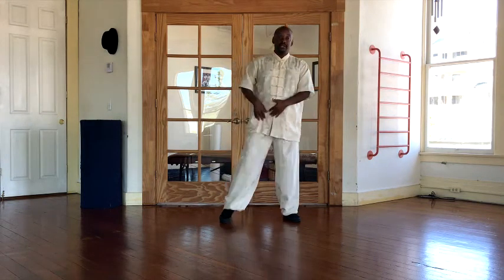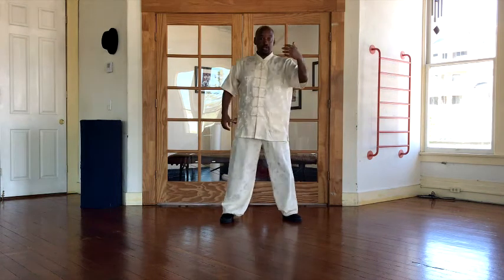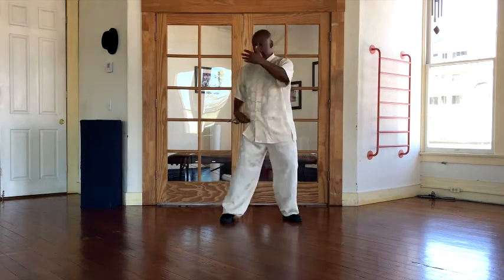We can see that as a yin energy. So I have extension of the hip is yang, flexion of the hip is yin. Turning the upper torso towards the extending hip is yang. Turning the upper torso towards the flexing hip is yin.